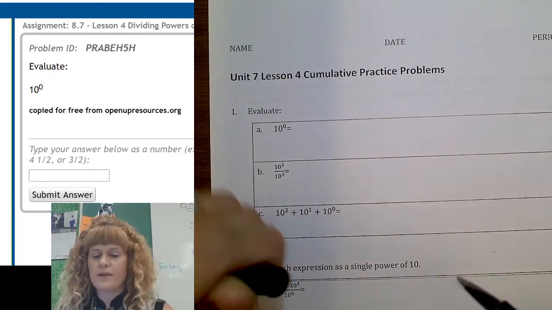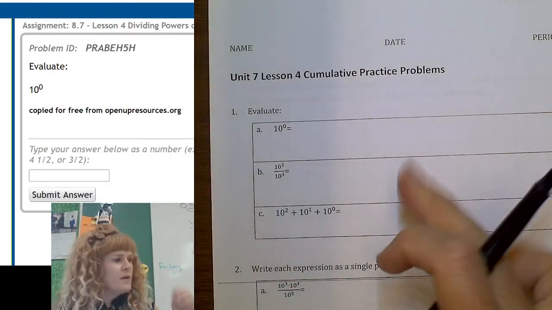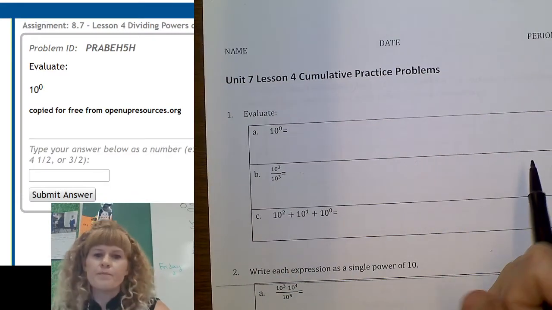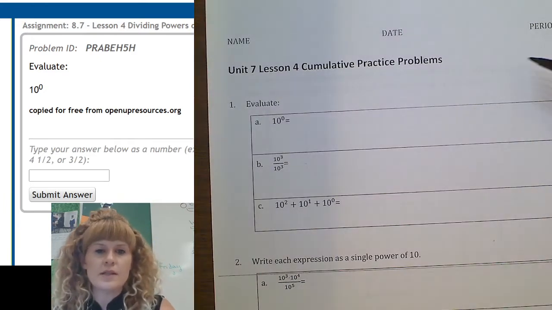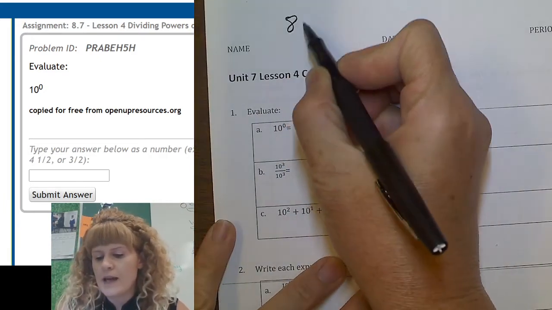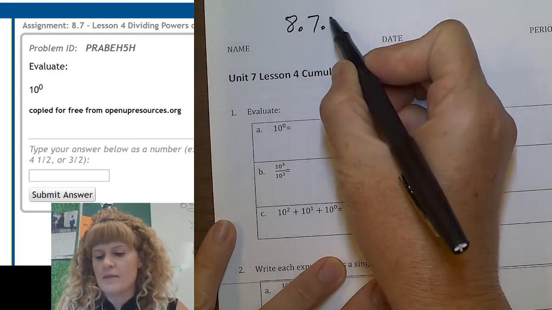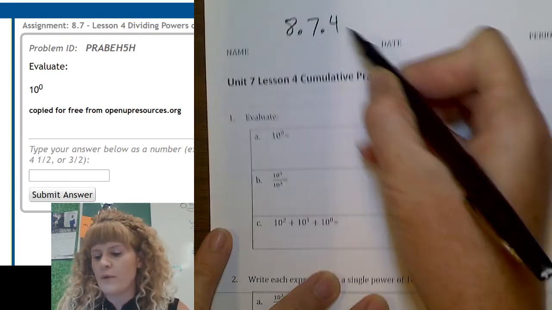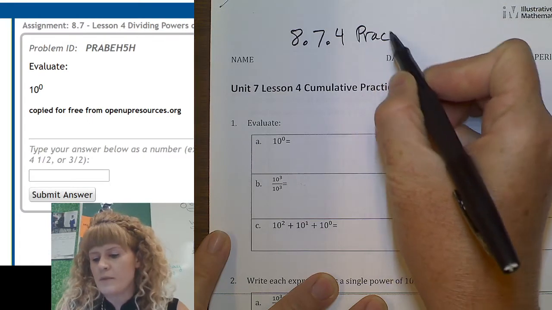Make sure you have your math notebook ready. If you have the worksheet, that's great, but many of you don't, so you need to do this on paper in your math notebook. In your notebook, write the title on the page. This is assignment 8.7.4, Practice Problems.